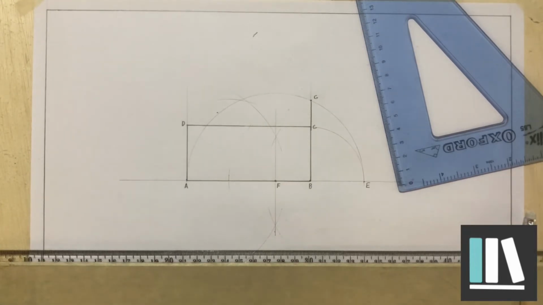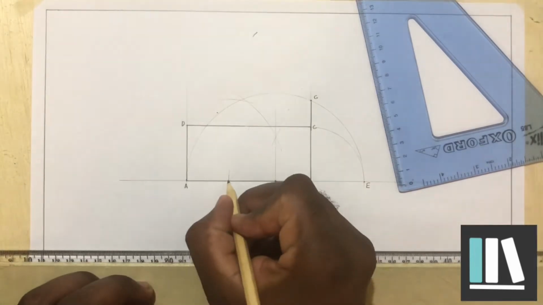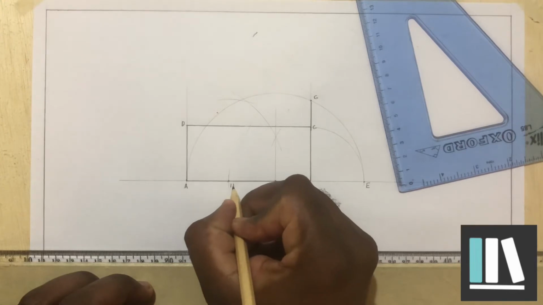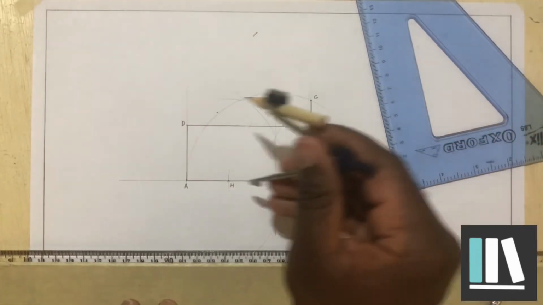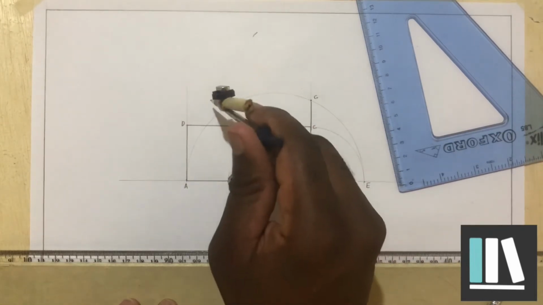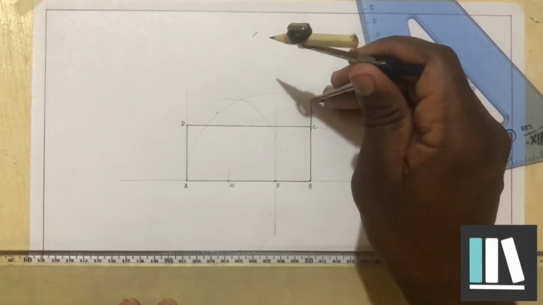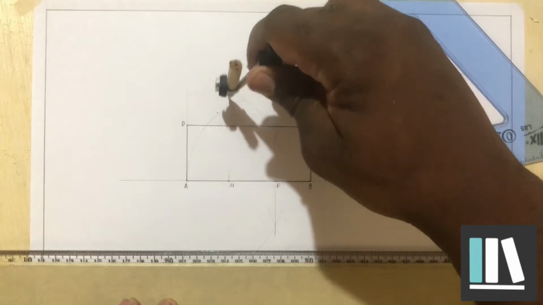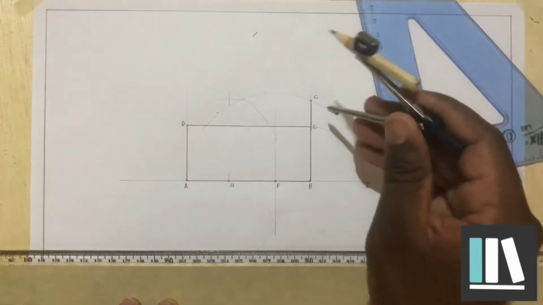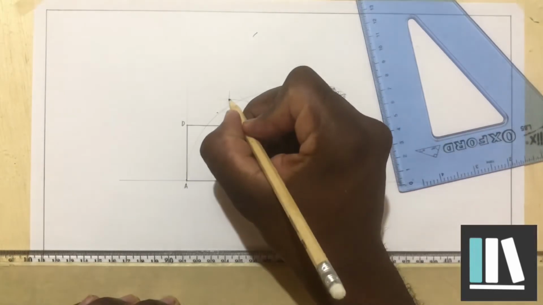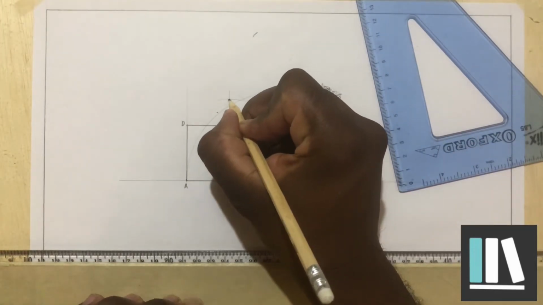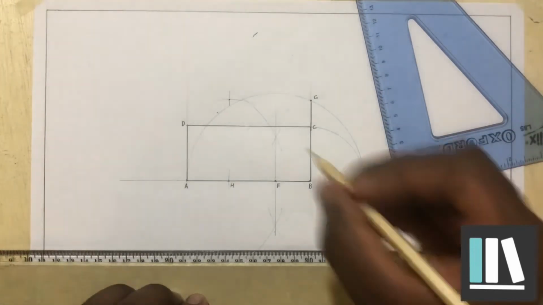If you notice, this is my point H, another point on the square. This is the length of one side of the square, BG. From H, we swing another arc, and then from G, we also swing another arc. Where the arc from G and the arc from H meet, these arcs will form the final point, which will be I.